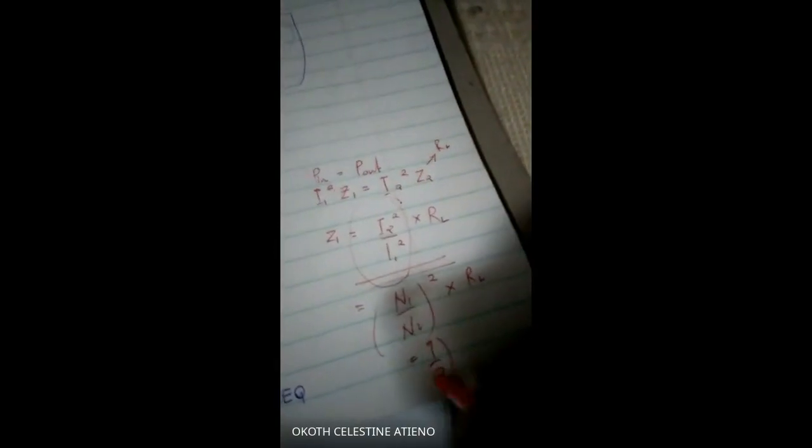So before we move on, we know I2 over I1 is the same as N1 over N2. They are both squared, so I'll just say squared times RL. In the question, we have been given the ratio of N1 to N2 is 7/2. So 7/2 squared times RL, which is 4. So this is how you'd get your Z1. It should be 49.